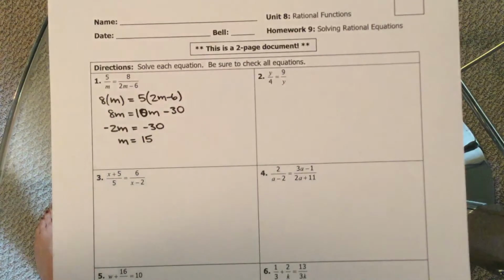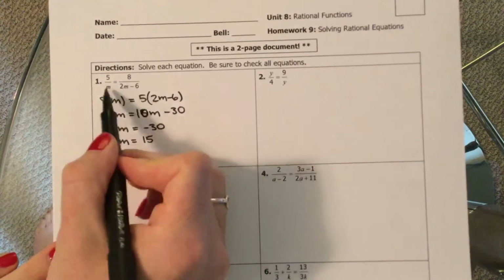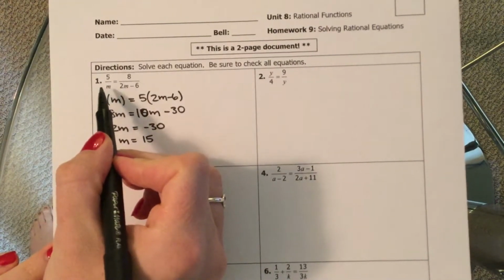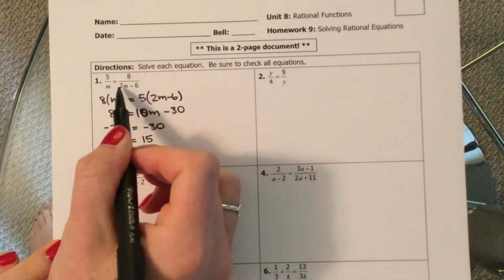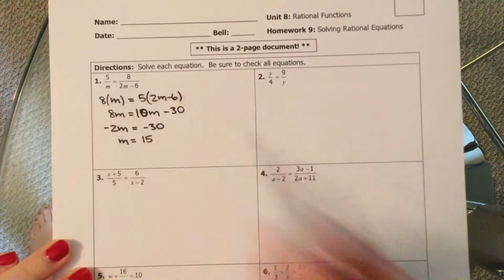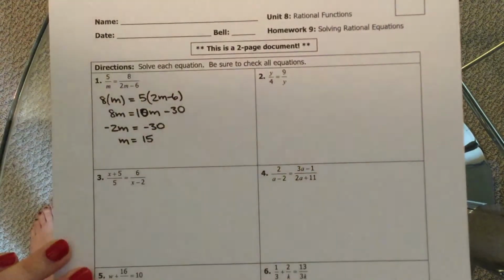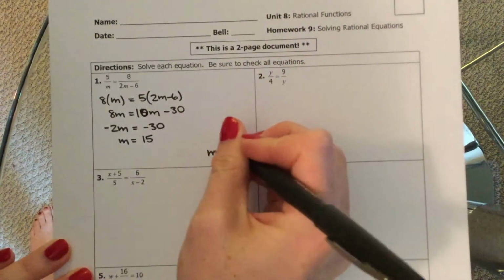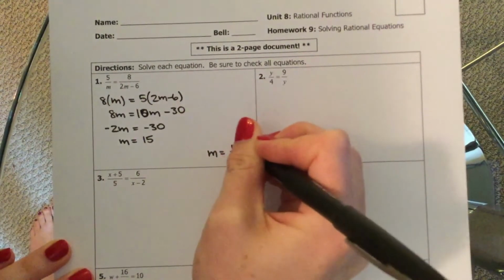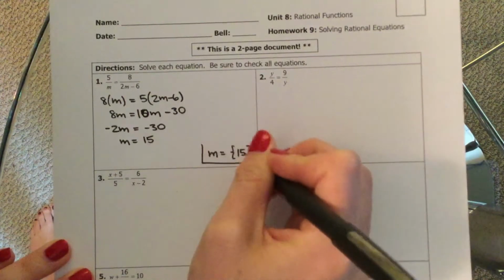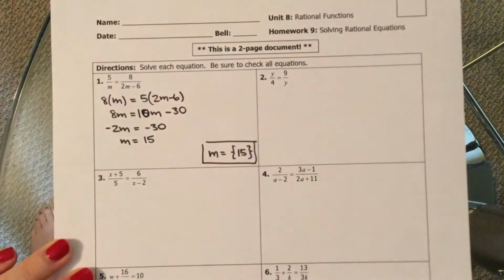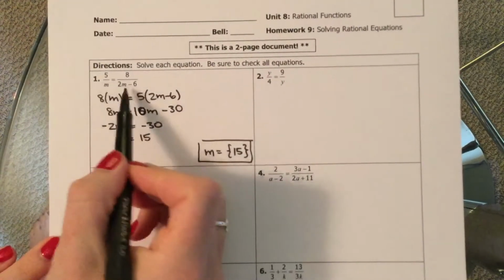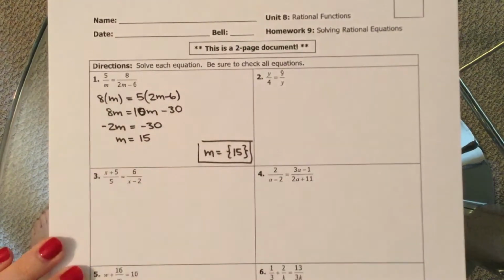And you always want to check that answer. All you're checking for is to make sure that neither of your denominators would equal 0. Okay, so if I plugged 15 in here, my denominator would be 15. That's fine. If I plug 15 here, you'd have 2 times 15 minus 6, which isn't 0. So as long as it's not 0, then your answer is fine. Okay, so we've got our little solution set here. Just the one answer. All right, so that's the first type. That's the setup that you want to use if you have just one fraction on each side.